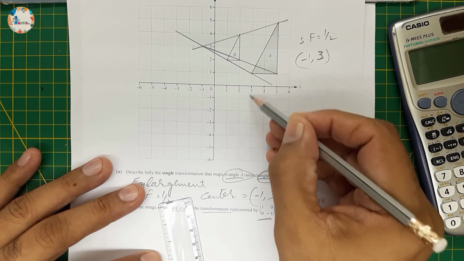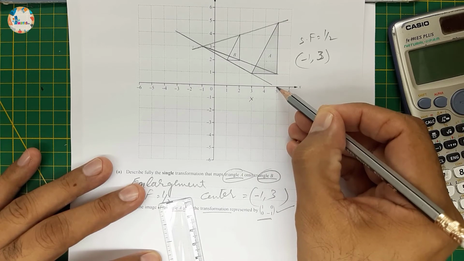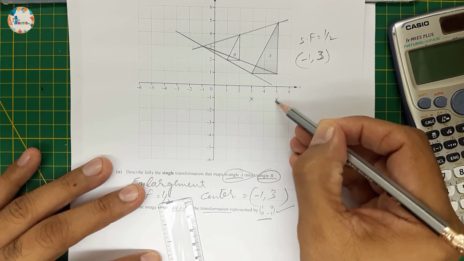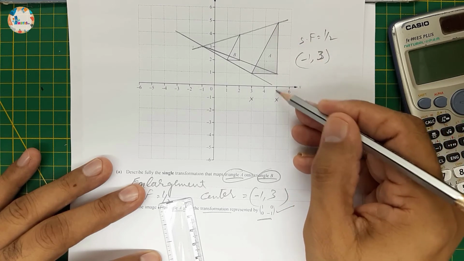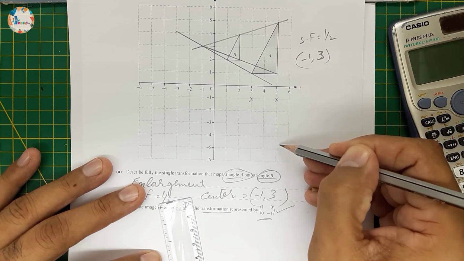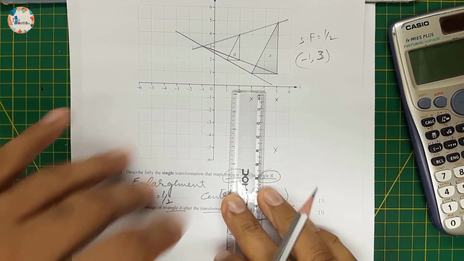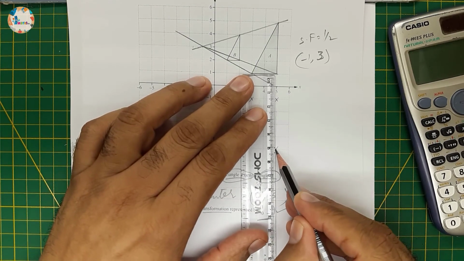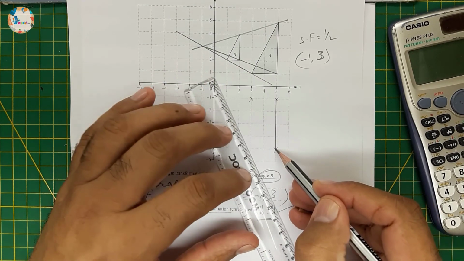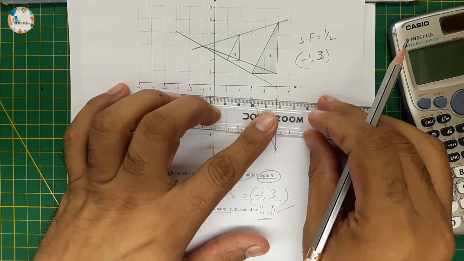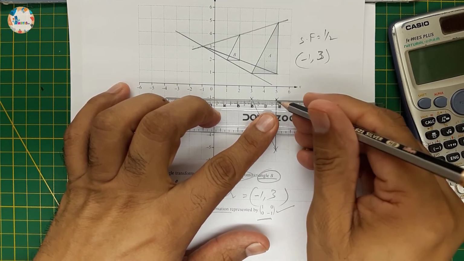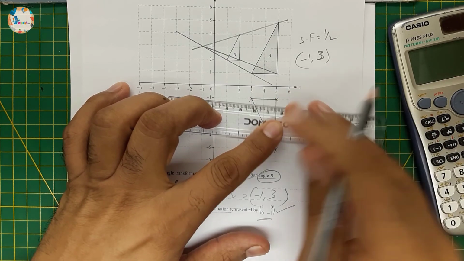So this is 1 unit, so this will be this point. From here also 1 unit, so this will be with this one. From here, 1, 2, 3, 4, 5 units. So this will be the point. And now we can draw the triangle like this over here, and we can join these points. We will get this one.